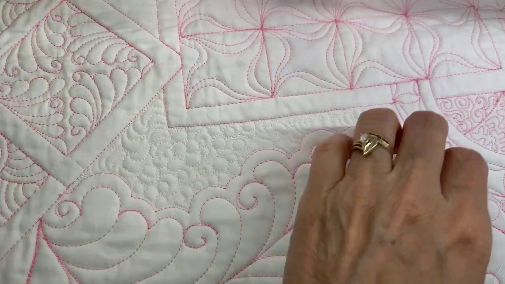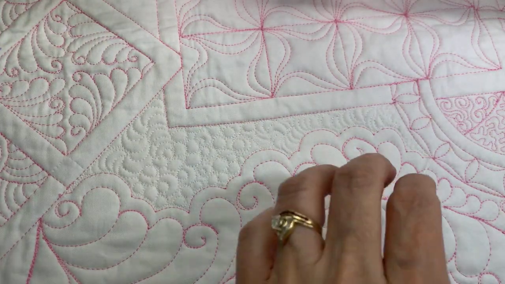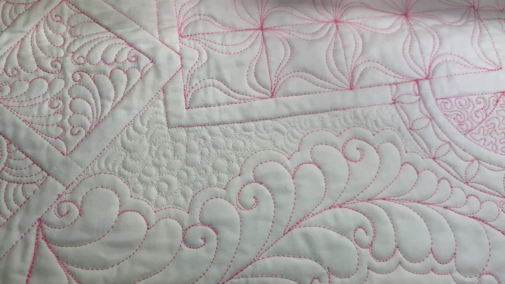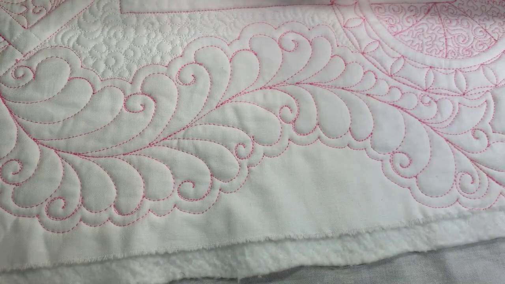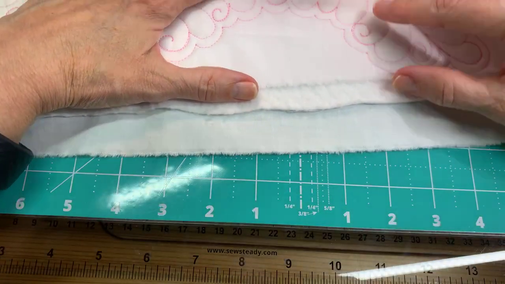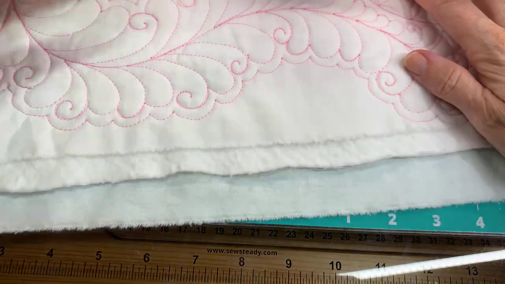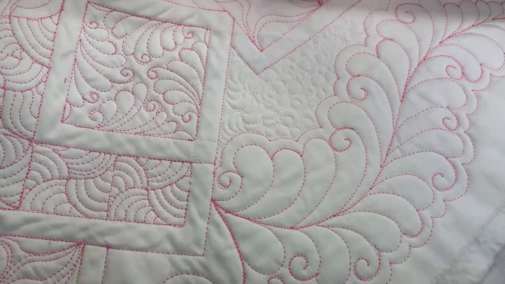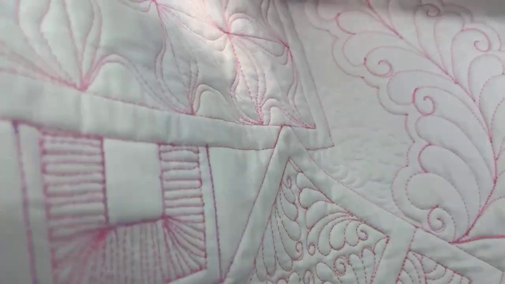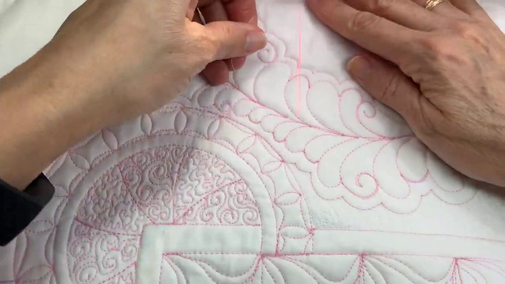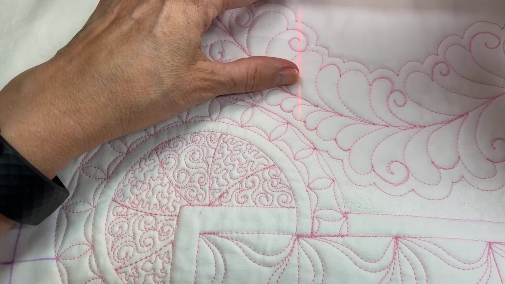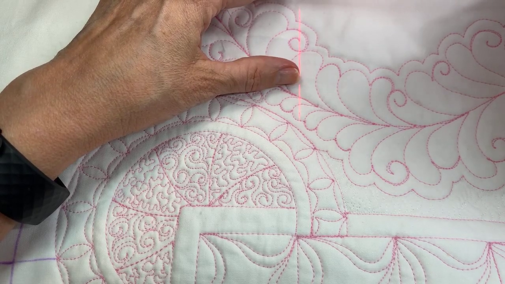So we've only done a few of them. We'll continue filling in the other ones. I think I'll show you one last one. If we want to do something where we have just some fill on the outside, we can do something right down here that's a little bit more linear. If we're free motioning, I don't really like to do something so linear that it has to be straight, because I just can't do it. I'll be honest with you. So we can change it up so that it doesn't have to be that way.